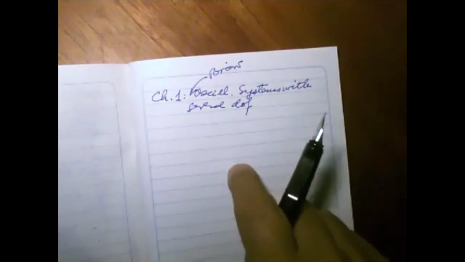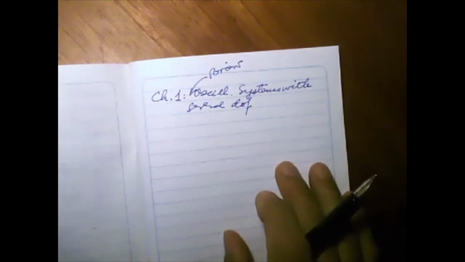I forgot to include it, but anyway, this chapter is basically chapters 2 and 3 from ship vibrations. So I'm not going to go into detail. If you don't remember, get your class notes and review from there.